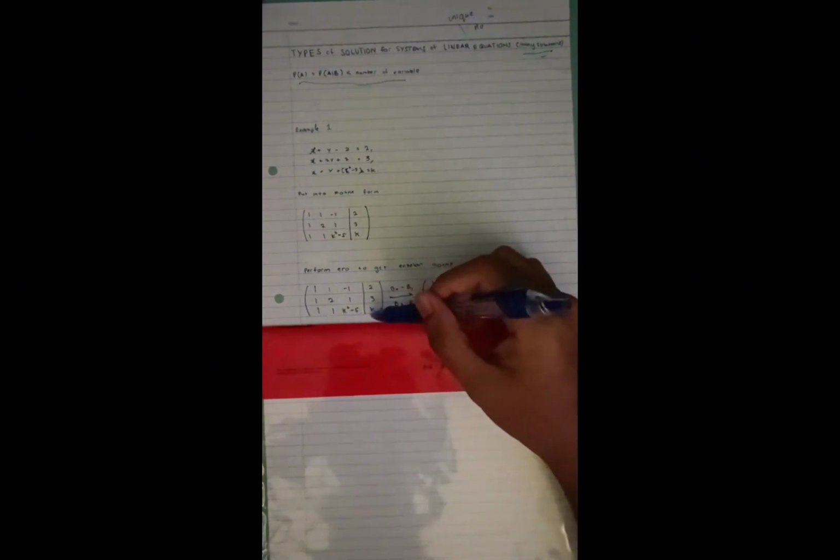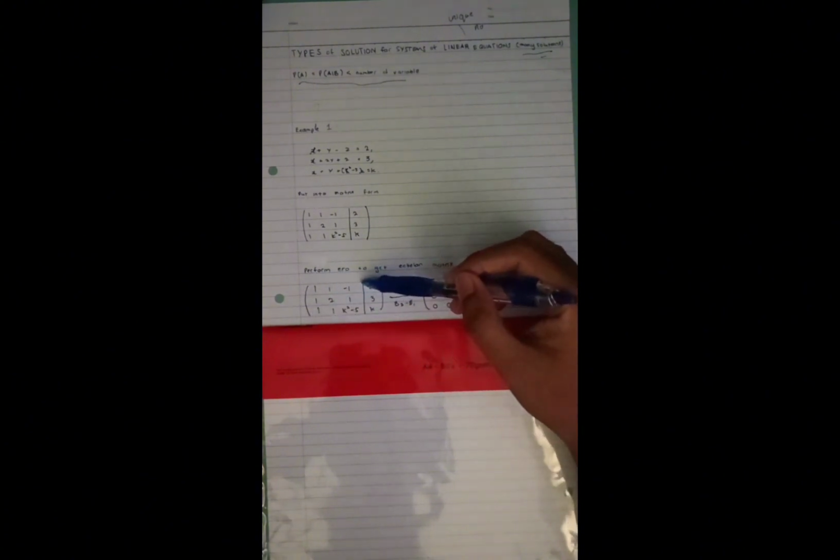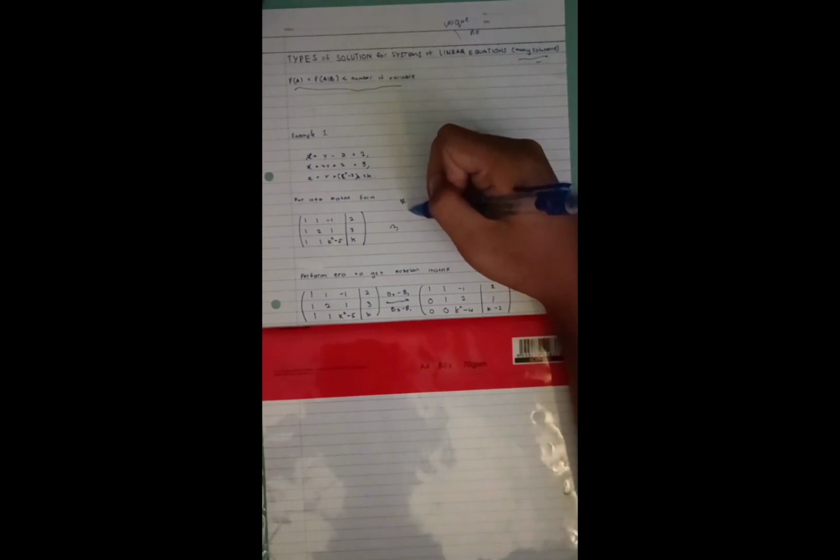And for row 3, we need to do row 3 minus row 1, which gives us 0, 0, k squared minus 4, and also k minus 2. When we talk about many solutions, we need rank A and rank A|B to be equal, and also less than the number of variables. The number of variables here is 3 because we have x, y, and z.